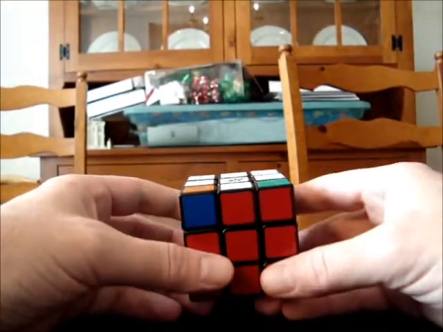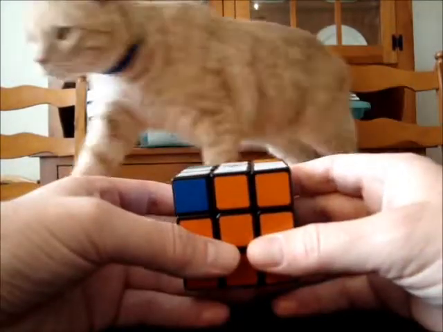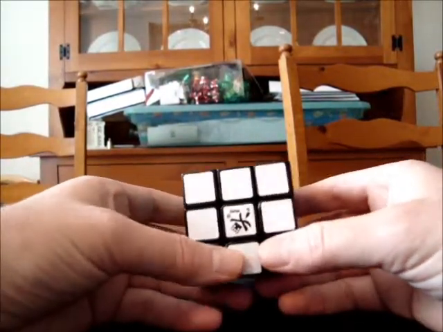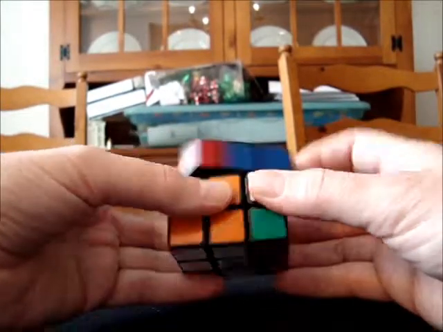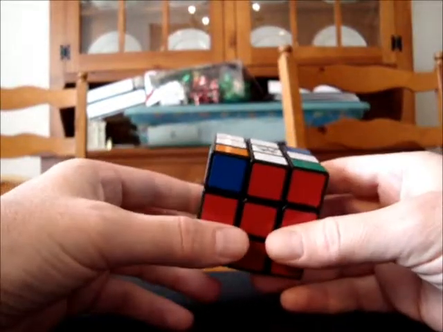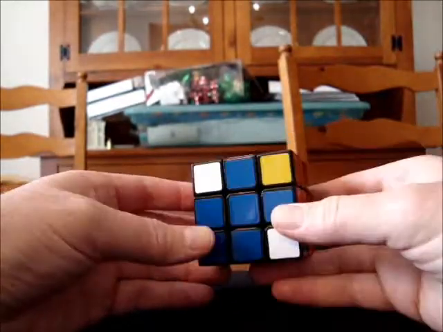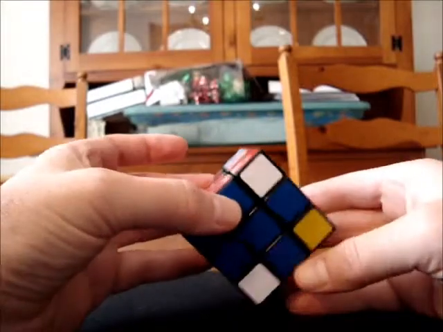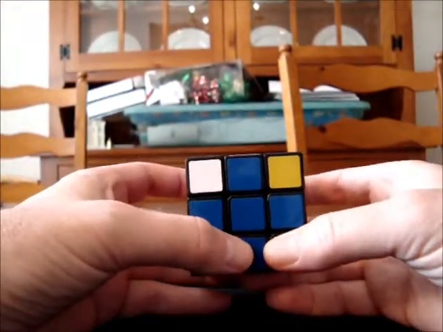Okay, now let's hold the cube with orange on top and white in the front. Okay, and let's do another commutator on the right side. Okay, that is going to give us a situation where we have four unsolved corners on the top and one unsolved corner on the bottom, as you can see. And again, as I mentioned, all five of these corners need permutation.